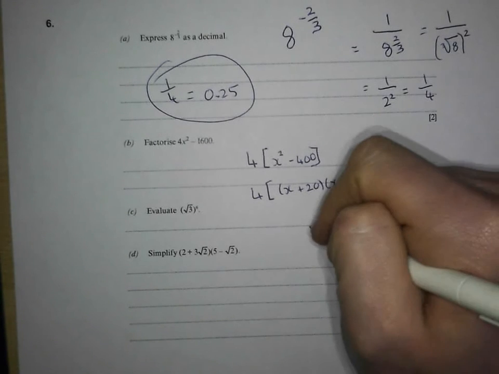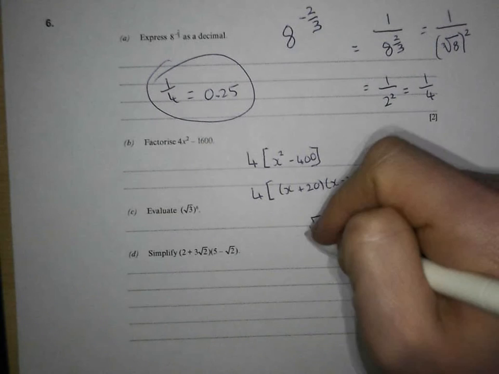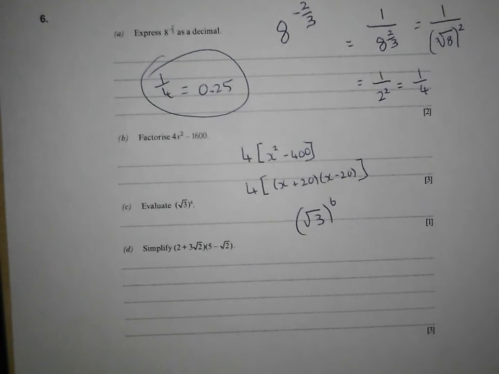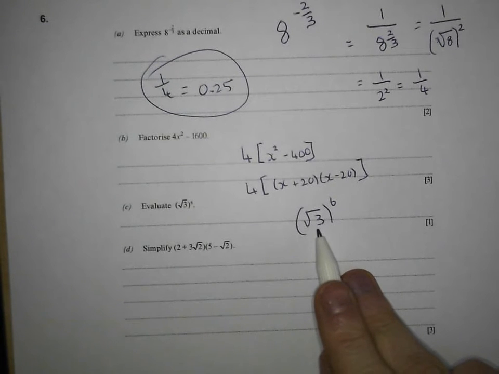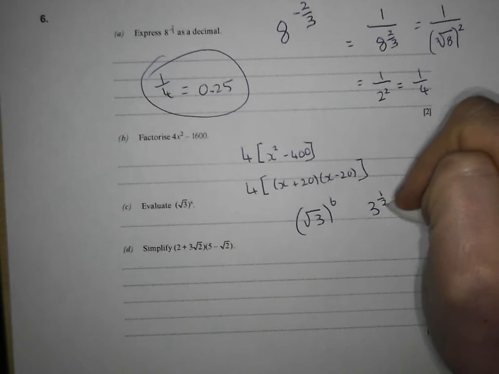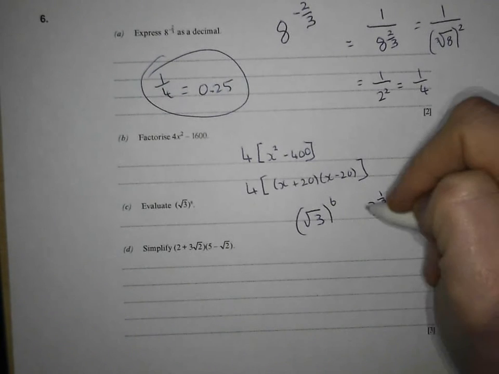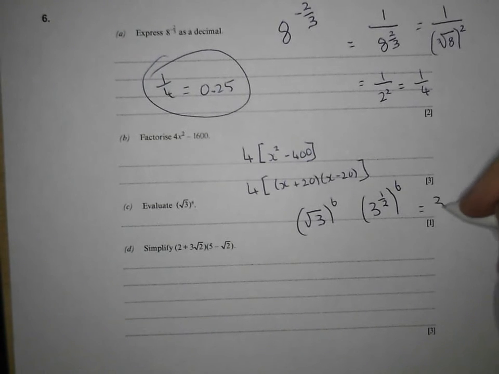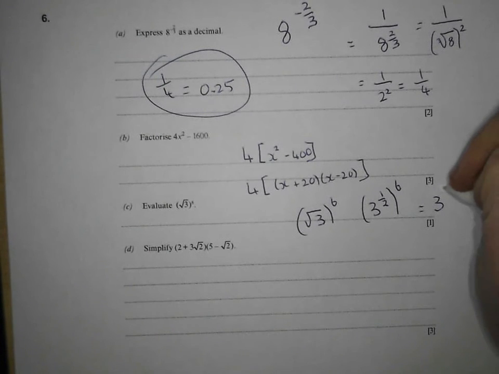Evaluate the square root of 3 to the power of 6. Now this is fusing together our indices laws again. You've got to know that the square root of 3, as we've spoken about, is 3 to the power of a half. That's what square root means in indices. All to the power of 6. And when you've got a power raised to another power, you multiply them together. So you end up with 3 to the power of a half times 6, a half of 6, which is just going to be 3.